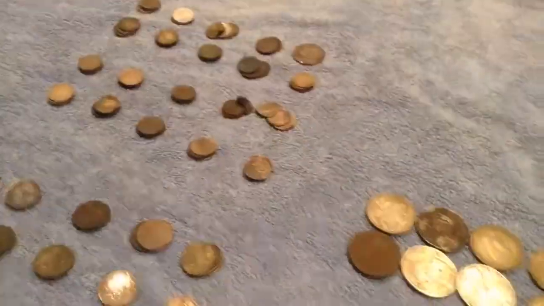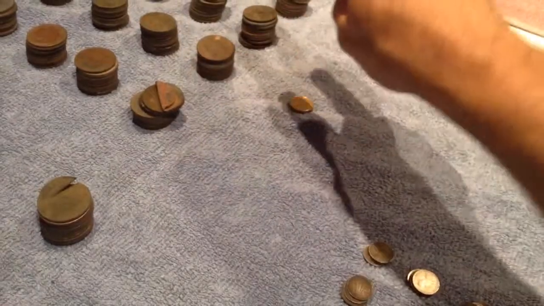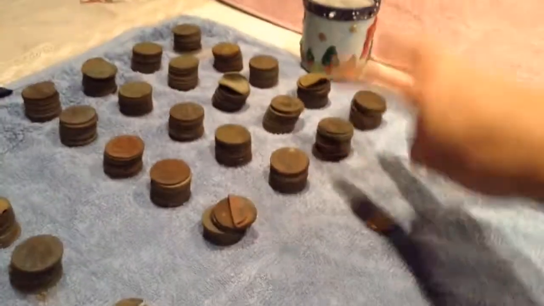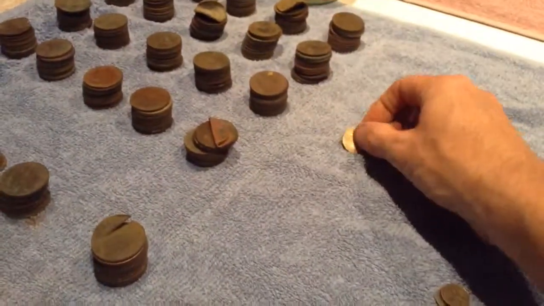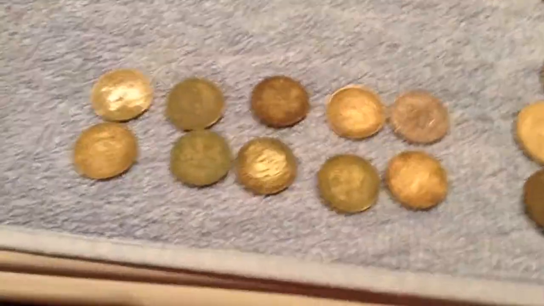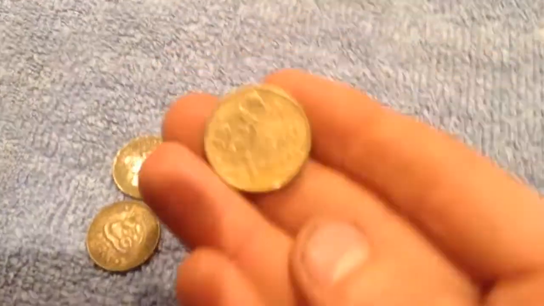But to put that in perspective again, we've got 10 shillings here. So if 20 shillings is a pound, $2, then half of that is 10. So 10 shillings, 2, 4, 6, 8, 10. 10 shillings is $1, the modern $1.